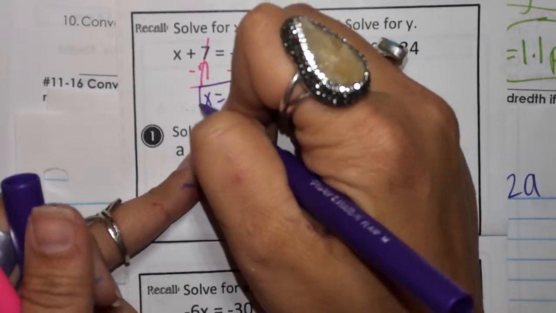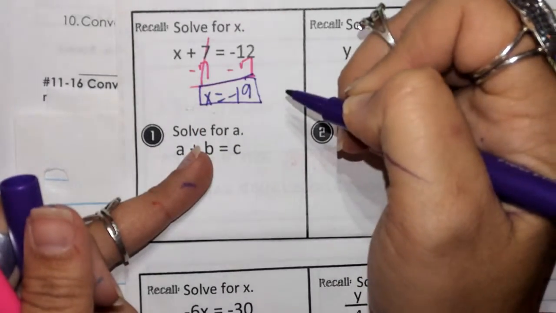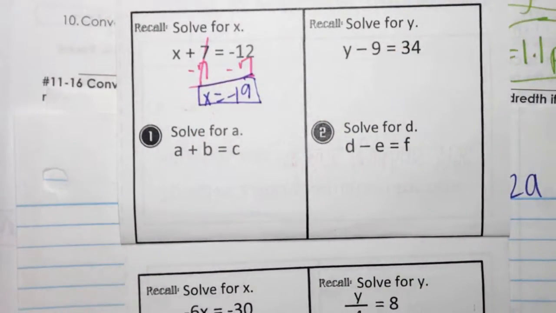Take a point. If you said negative 19. I said it. No. No. What if I wrote down there?